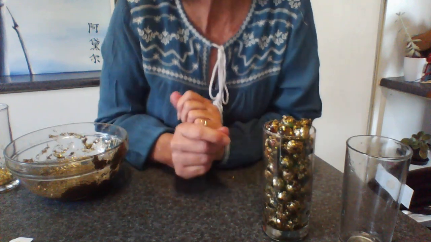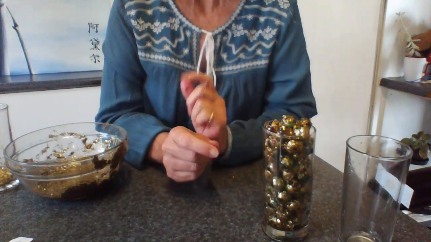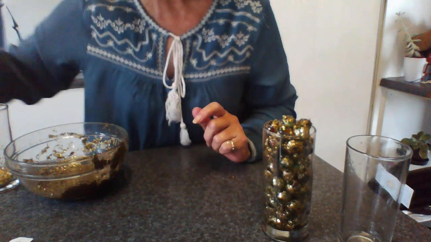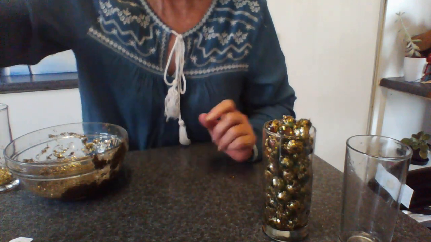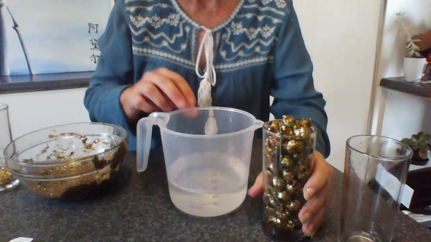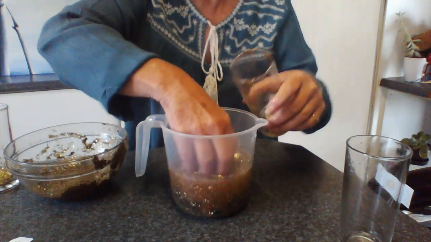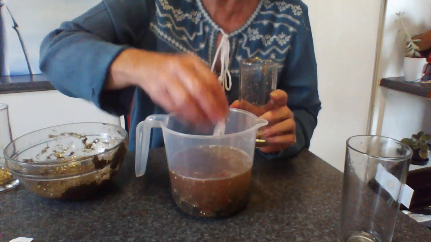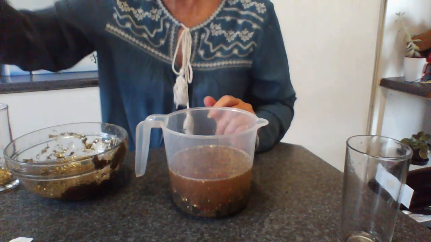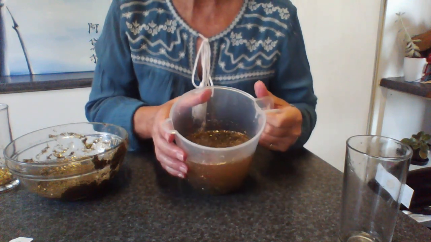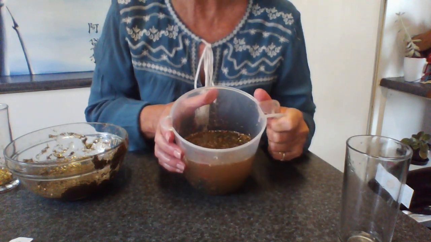Remember this? How are we going to separate this mixture? Let's have a good look. Easy way to do that is take a bowl of clear water and we pour our marbles in there. Can you see what's happening? Most of the gold flakes are floating at the top.